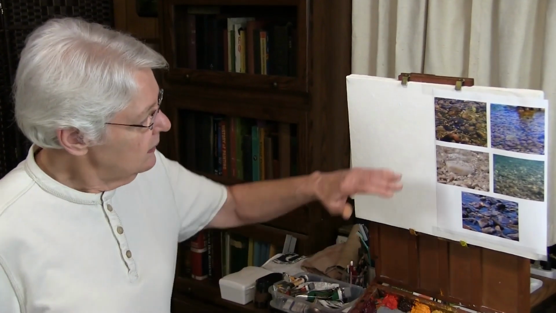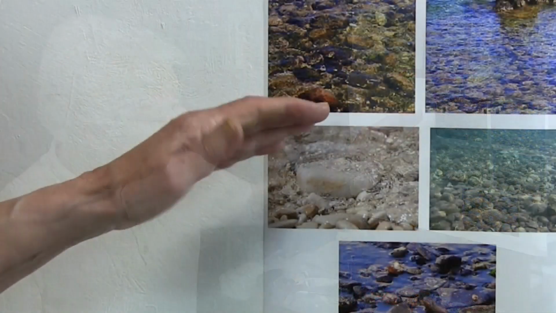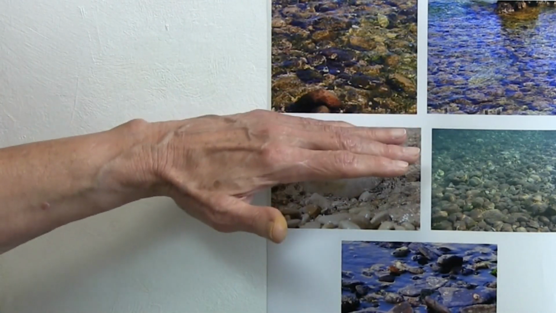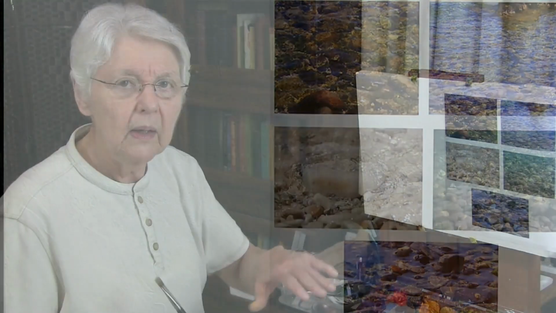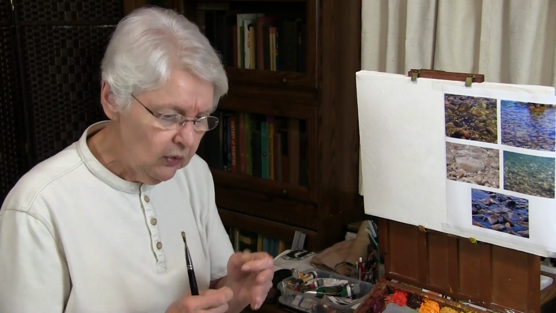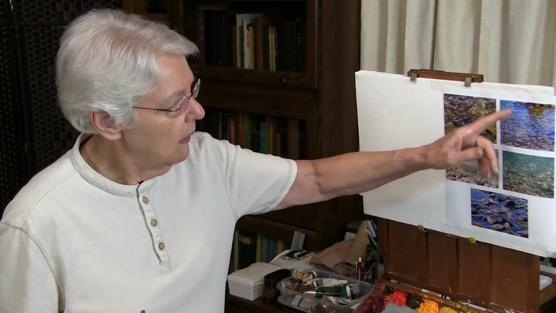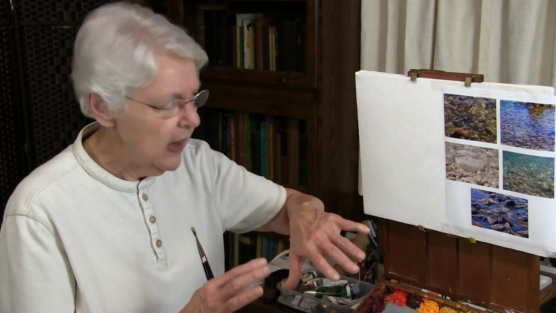So let's start with, I have 5 photographs here. All are rocks underwater, and different kinds of situations. So here we see that the rocks are under the water. We would guess here that they're more or less in shade because we don't see a lot of glare. One thing that you would do if you're showing a really bright sunny situation, you would see glare, or like this, where we're seeing lots of blue. That's the sky reflecting the water.